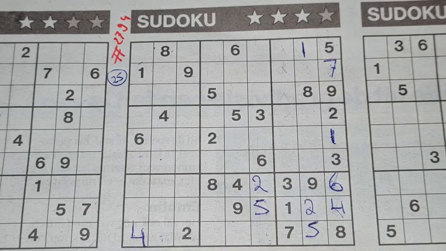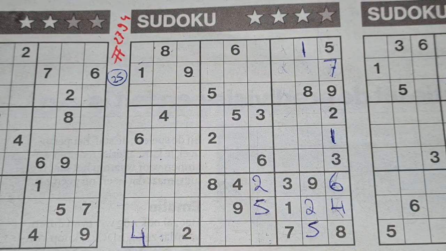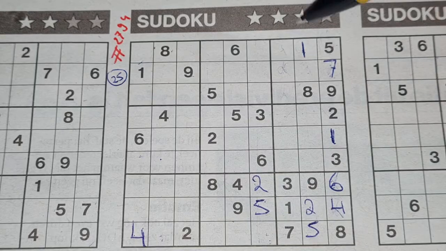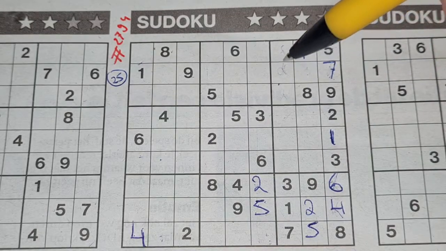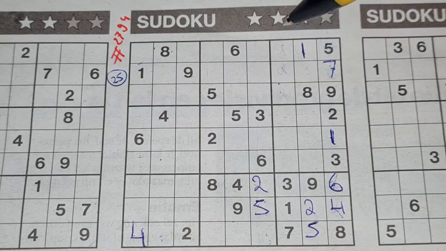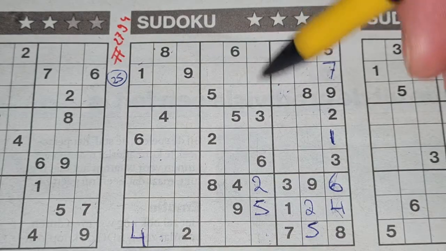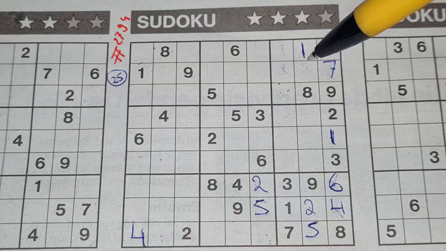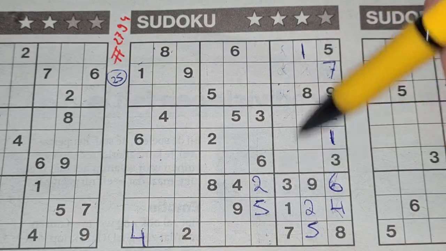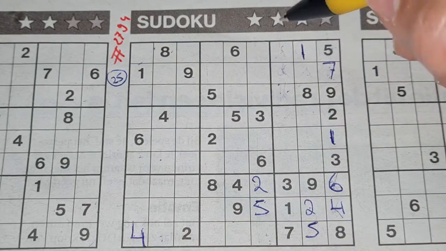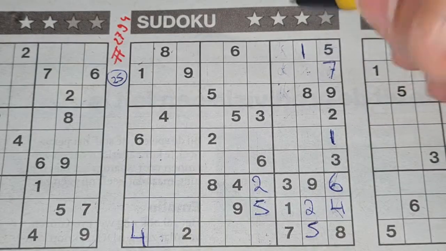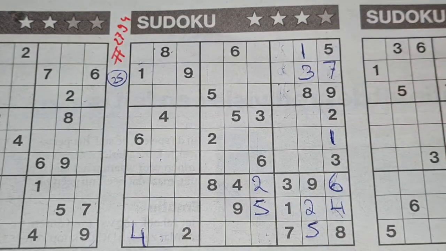Then how about 9, okay. 4 missing numbers in this big square. One of the missing numbers is a 3. We see here 3, no 3 in these 3 boxes. So 1 box left for the 3, it should be there.